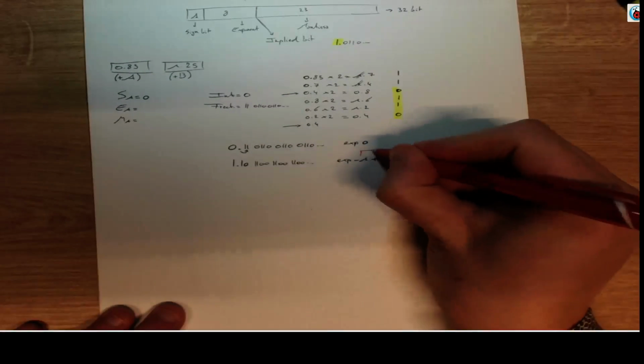So this, let me take another pen. This -1 is our unbiased exponent, and this 126 is our biased exponent. Each time you extract the exponent from the IEEE format, it is biased.